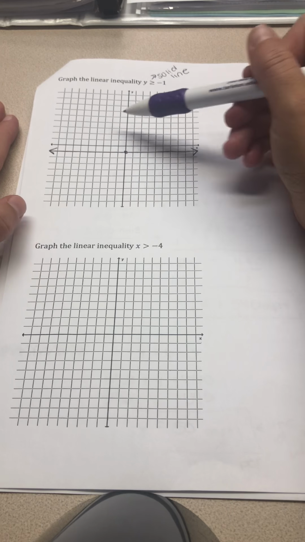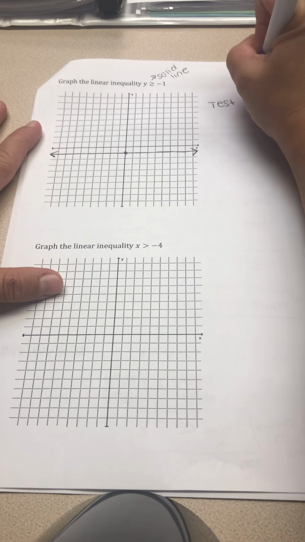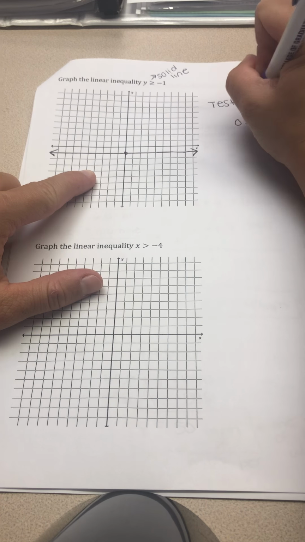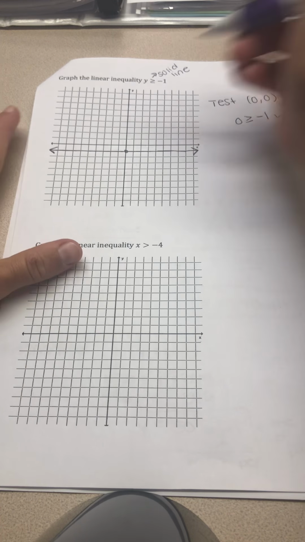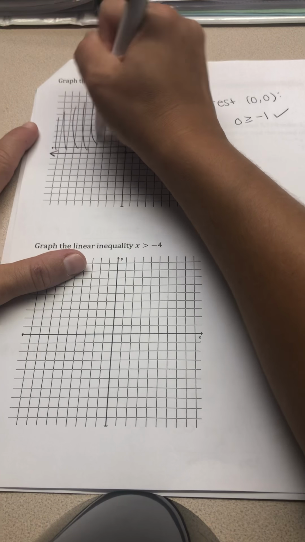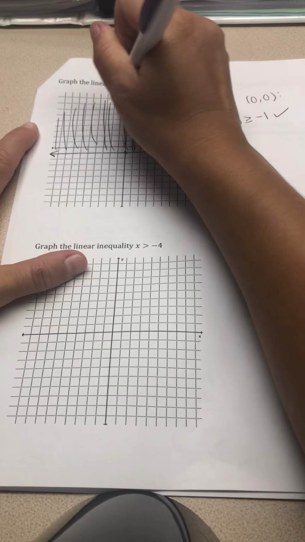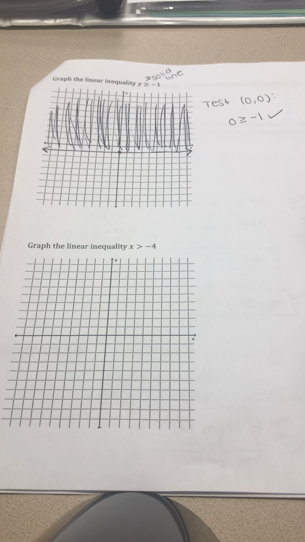I have two regions, the upper region, the lower region. I need to test a point. Test any point. I'm going to pick 0, 0. So my y value, 0, is greater than or equal to negative 1. That is true. So that means I want to shade the side that includes 0, 0, which is up top. This side works. We're good to go.